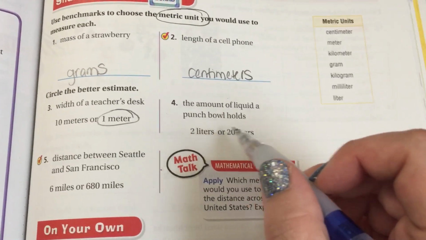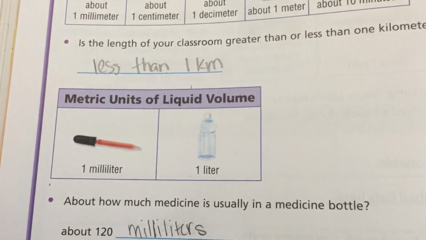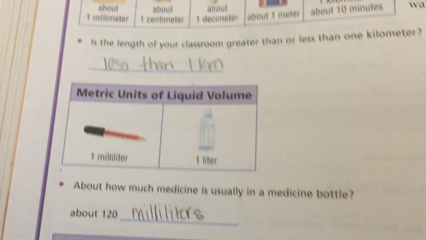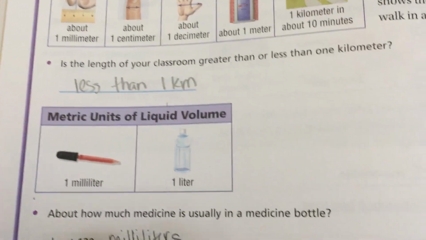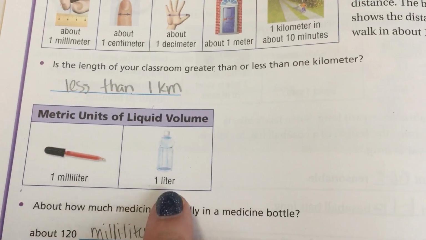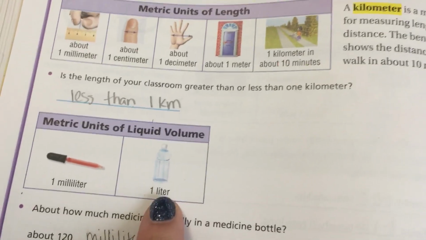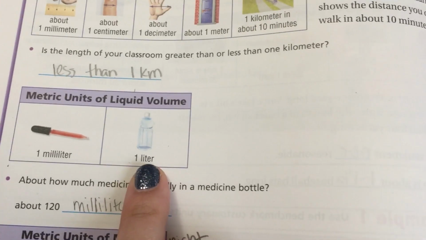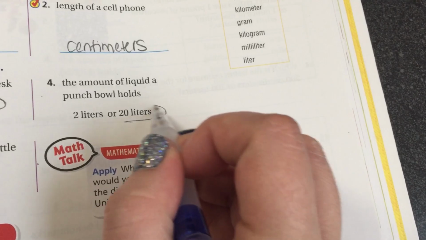The amount of liquid in a punch bowl. Let's go over to liquid with volume. Your choices were 2 liters or 20 liters. And so, yeah, I would say probably 2, maybe 20 liters actually. Because 2 of these are only going to feed 2 people. In a punch bowl, you're going to feed a lot of people. So I would go with 20 liters on that one. Sounds like a lot, but liters are kind of small.